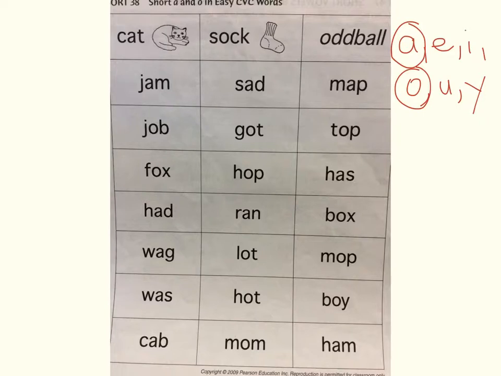Like in our headers, right up here at the top, we have cat, so you have the short A sound, and we have sock. You have the short O sound, A and ah. I'm going to read through your list of words, and then we're going to talk about sorting those words.